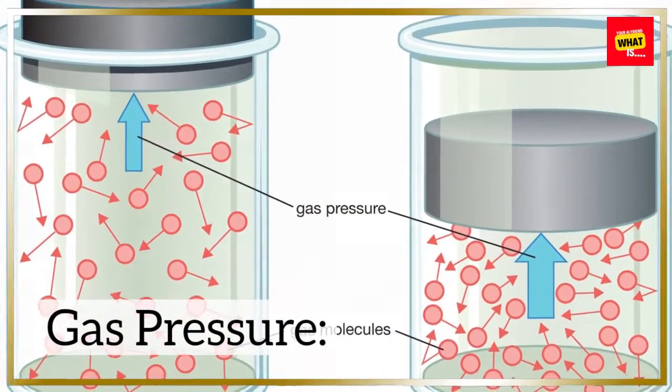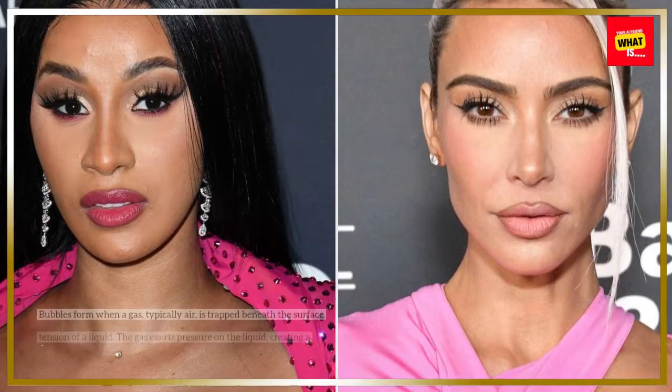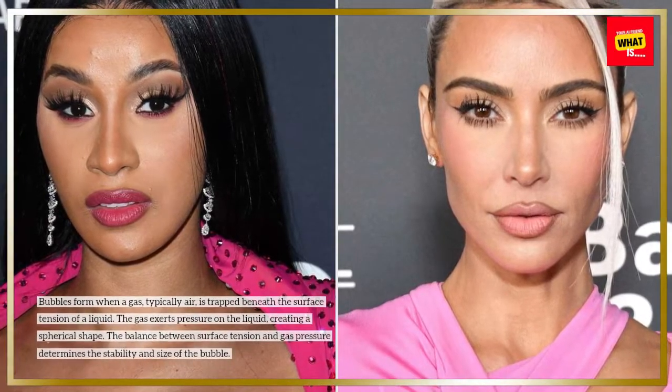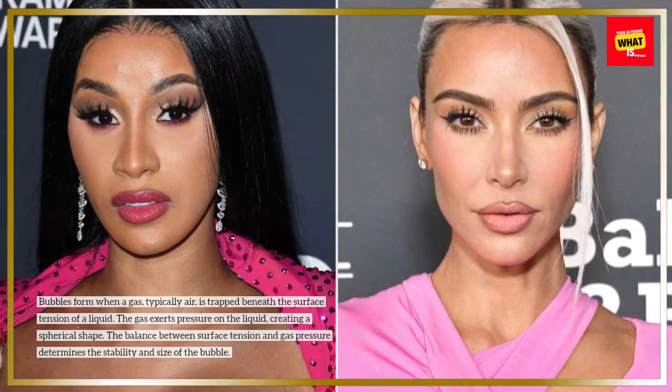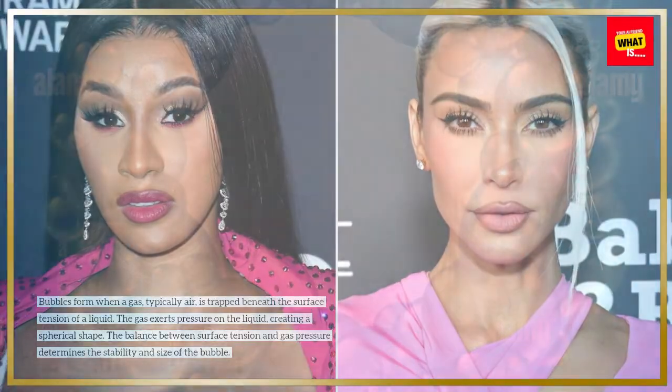Gas pressure. Bubbles form when a gas, typically air, is trapped beneath the surface tension of a liquid. The gas exerts pressure on the liquid, creating a spherical shape. The balance between surface tension and gas pressure determines the stability and size of the bubble.